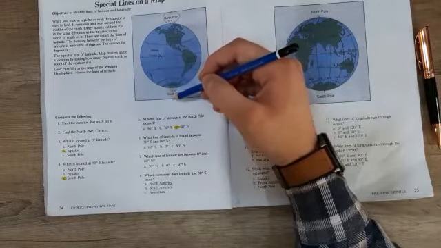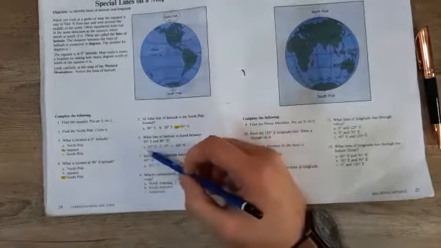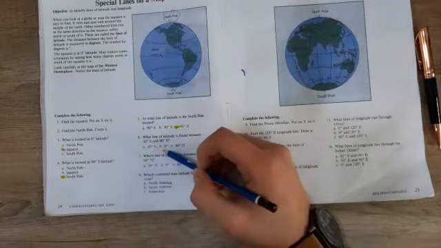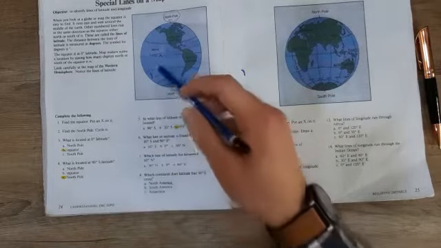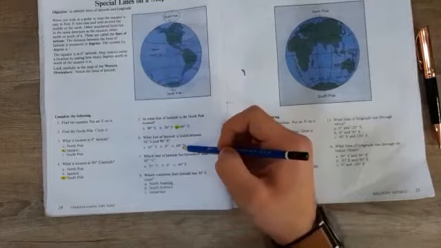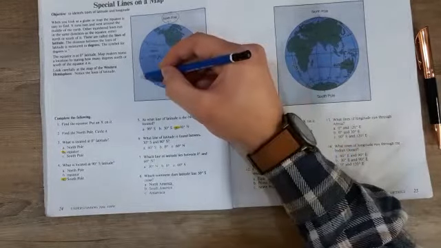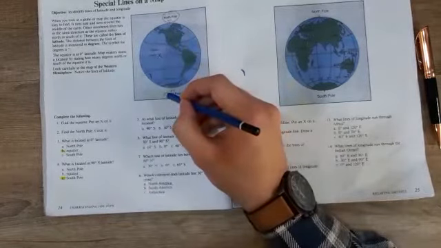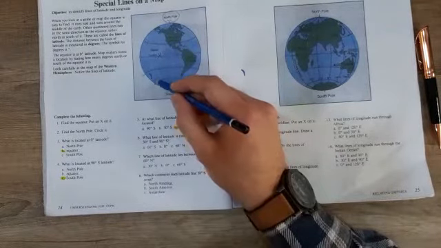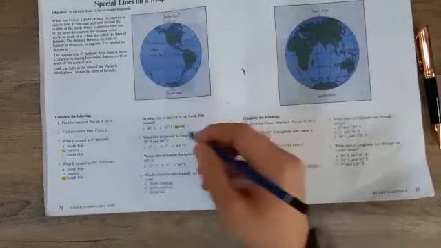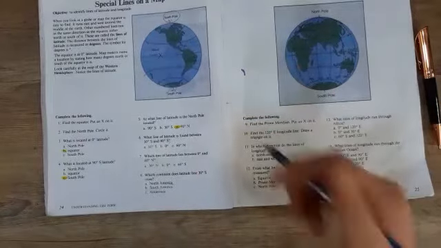Is it A, 60 south, B, 0 degrees, which is equator, or C, 60 north? Sure, here you have 30 and here you have 90 degrees south. So what is located between them is 60 south, I'm sorry.